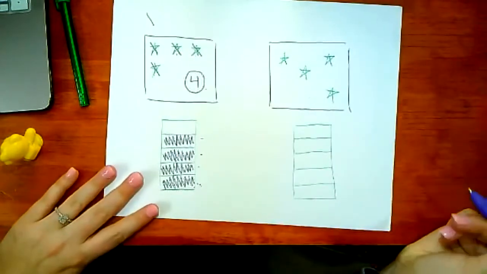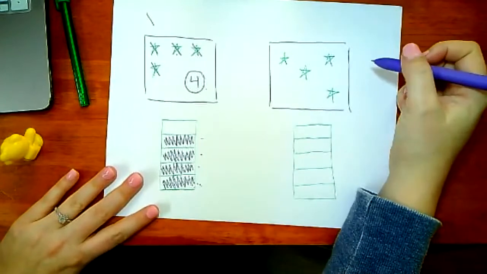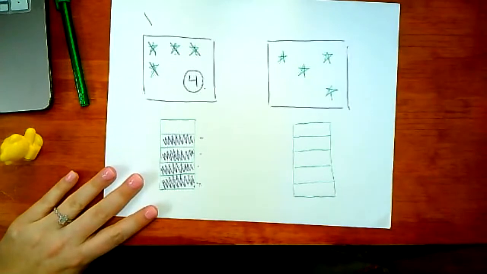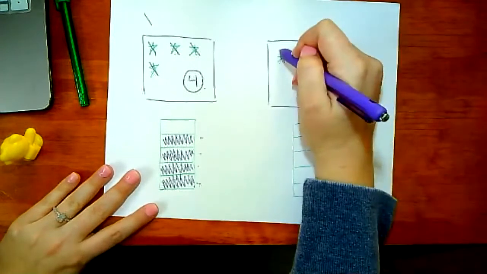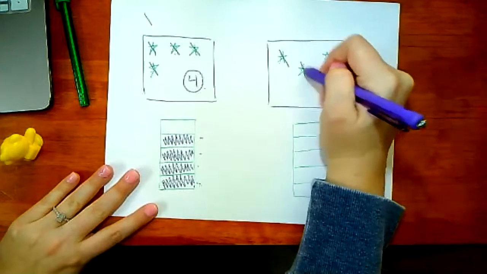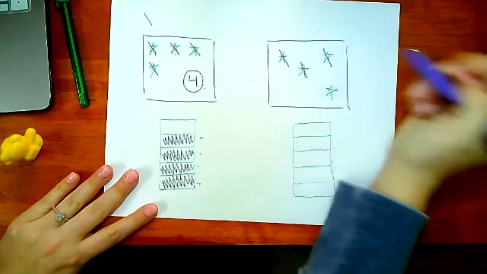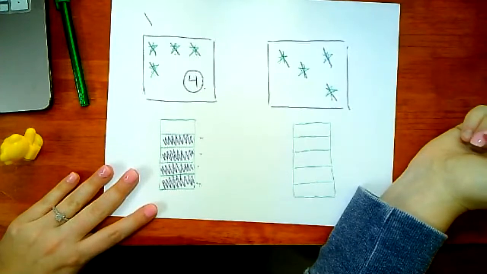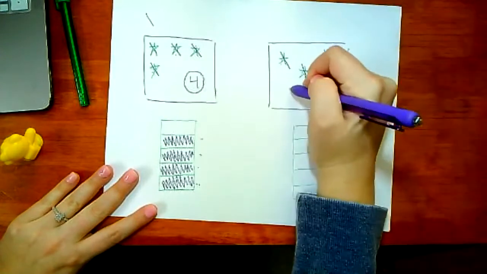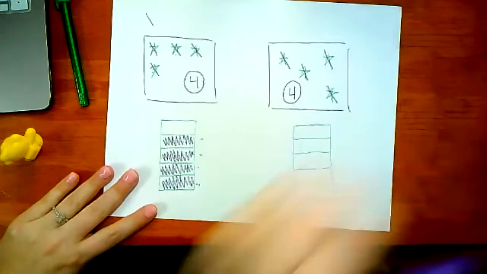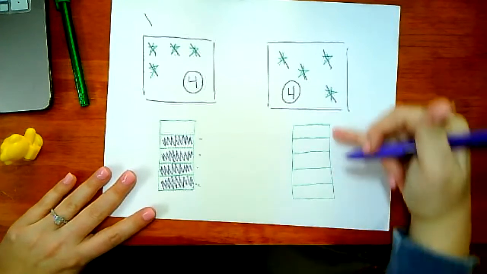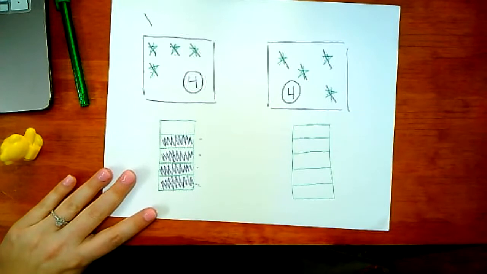Let's go ahead and move over to our other box. And we're going to count. Remember, you want to point and then cross it off, just so you know you counted it. Let's count it. Ready? 1, 2, 3, 4. How many did we have there? 4. So I'm going to circle that one again. I had 4 there. Another way, like I said, we can fill it in our column. That's another way to show 4.